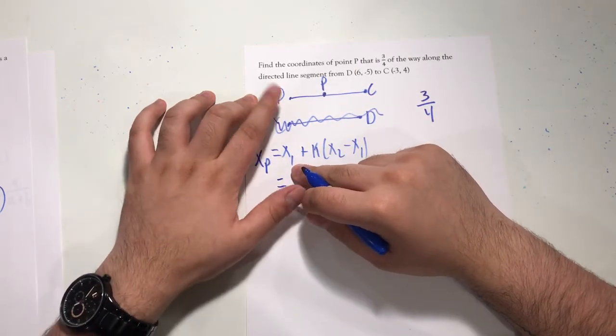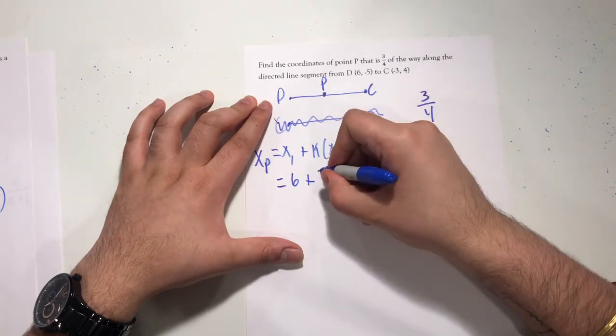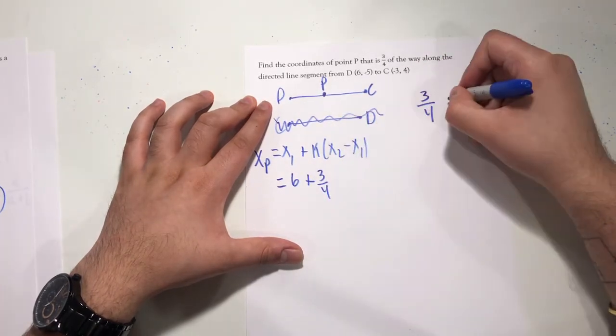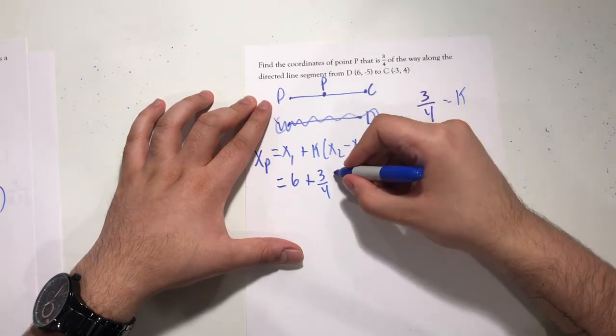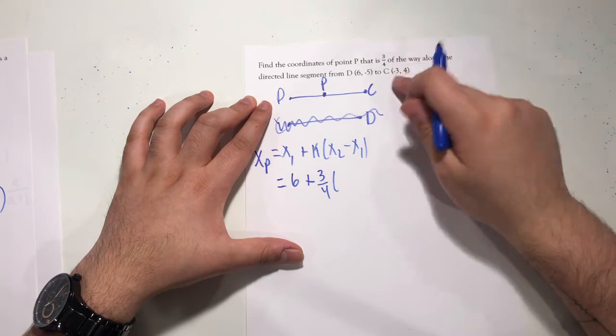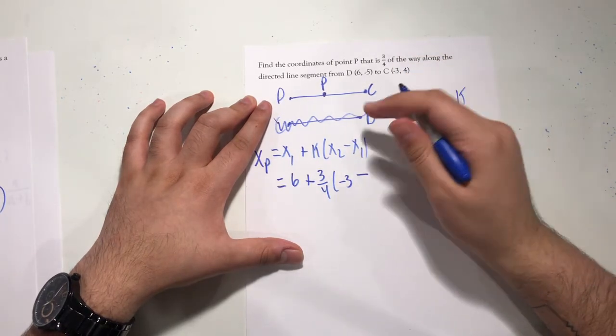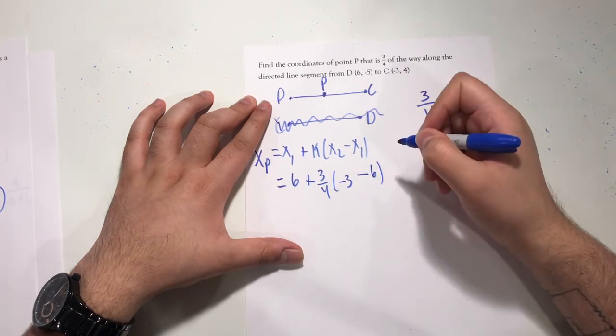What is my x1? Well, that's the x coordinate of D, so 6 plus k, which is 3 over 4. That's great. Times x2, which, what is that? Negative 3. Minus 6, which is x1.